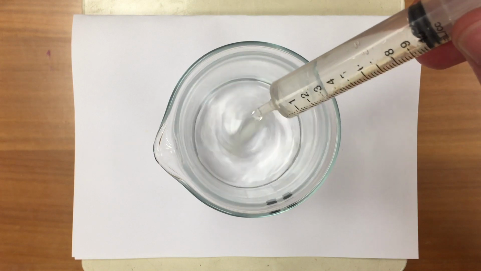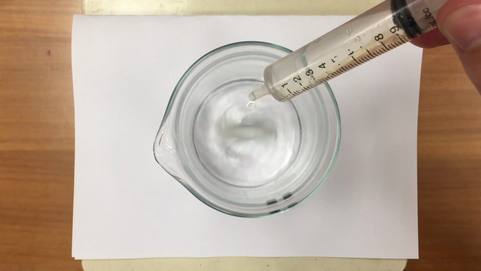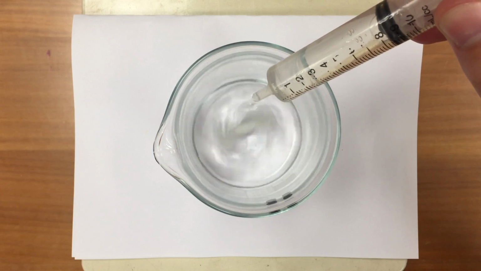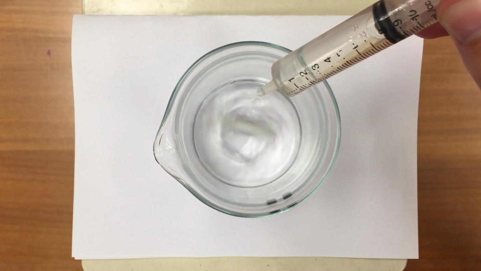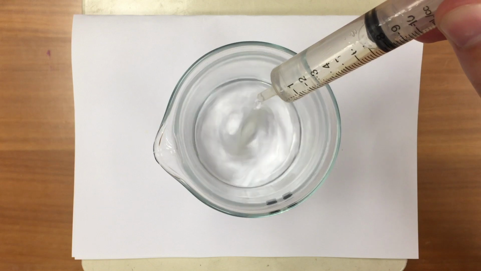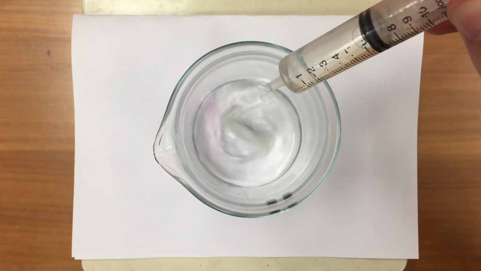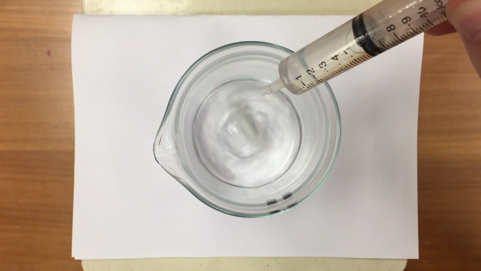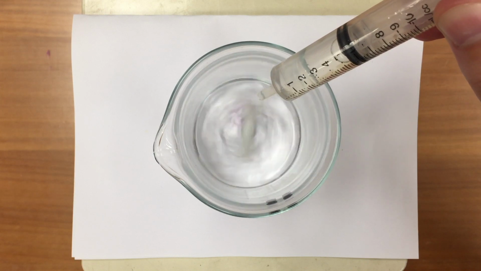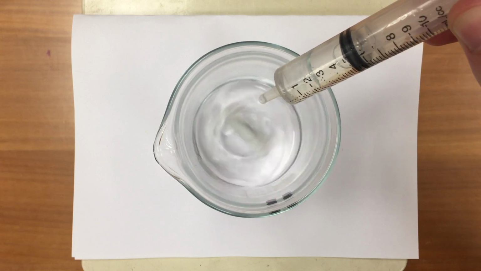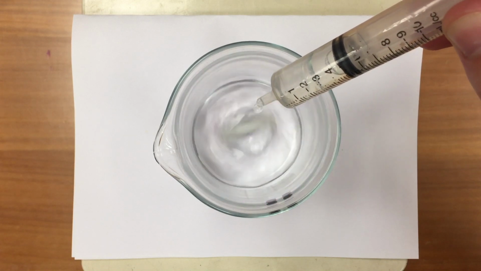I've taken another 10 mil sample, going drop by drop. You can see there's a pink colour that's there temporarily and then it fades away. I'm looking for a first permanent pink colour. So I'm going to slow down my dropping rate.